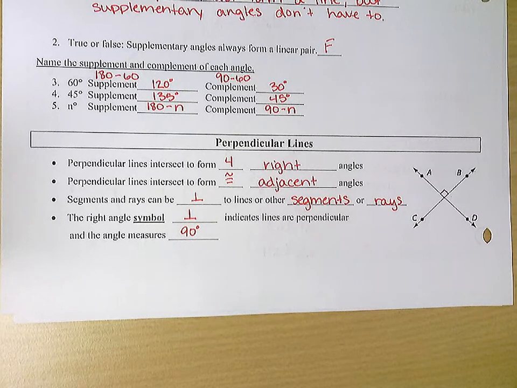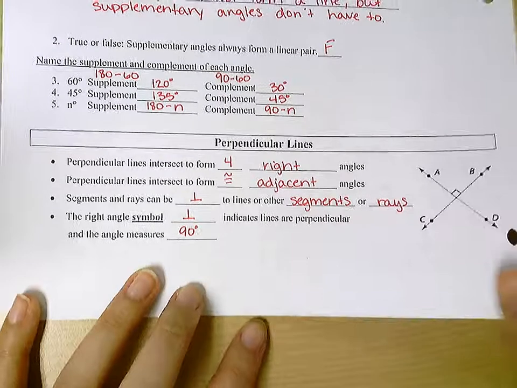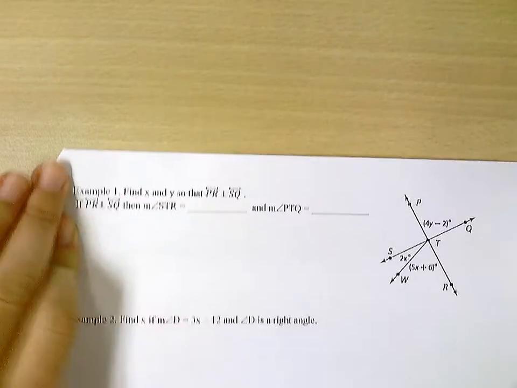Okay, questions on that? All right, let's do some examples. Two examples.